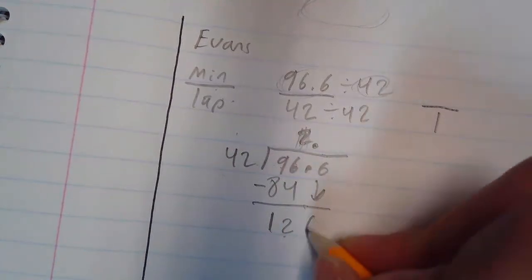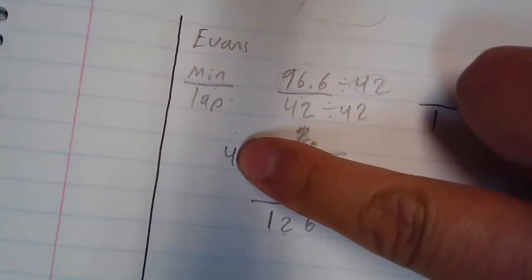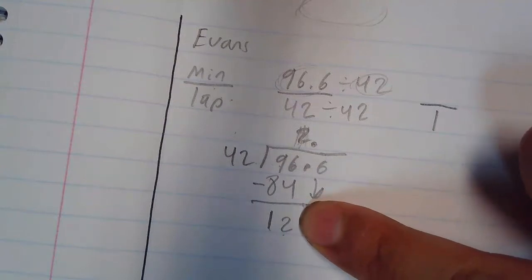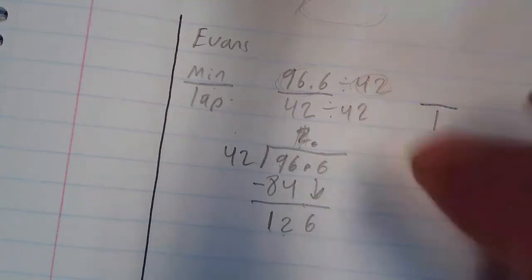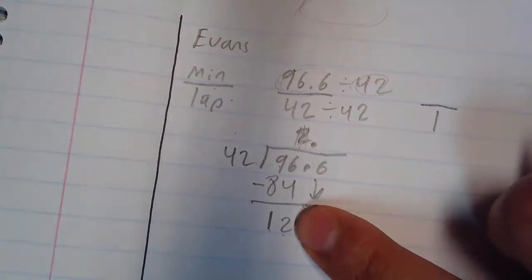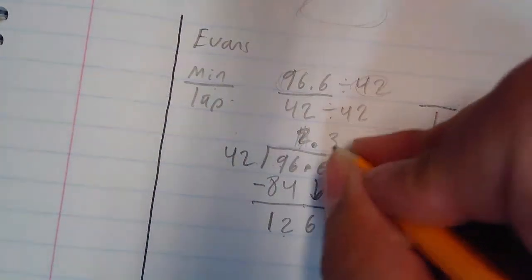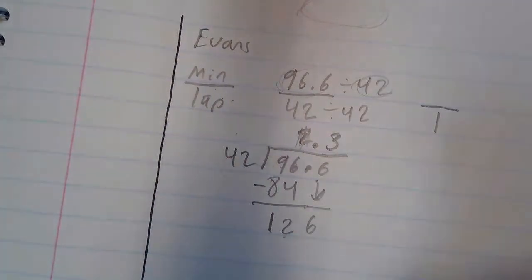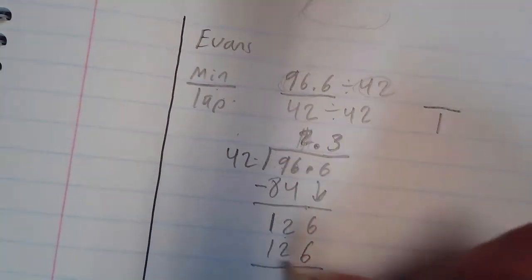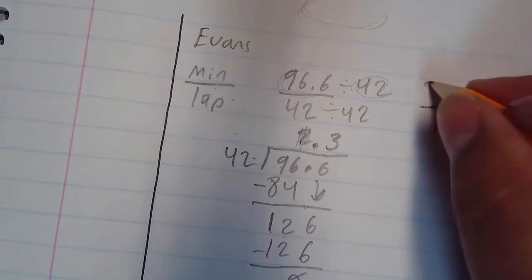We're good. We bring down that 6. Okay, same thing. Still making groups of 4. Can we make groups of 4 from 1? No. Can we make groups of 4 from 12? Yes. How many? 3. Right? 4 with 1 group, 8 with 2 groups, 12 with 3 groups. Now, it could work. If it doesn't work, we can always erase it. No, not a big deal. 3 times 2, 6. 3 times 4, 12. Whew, okay, it worked out.